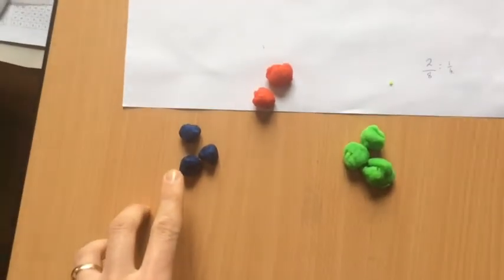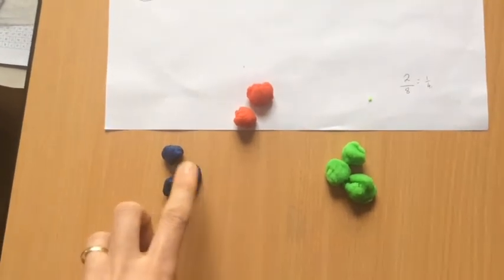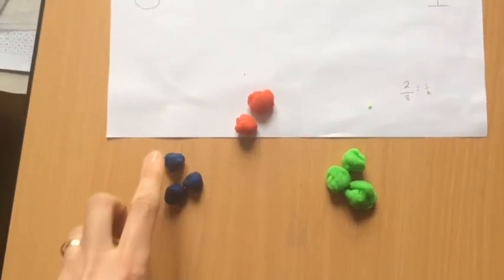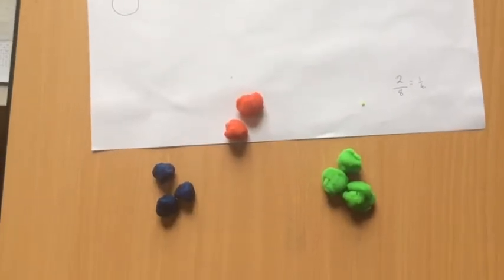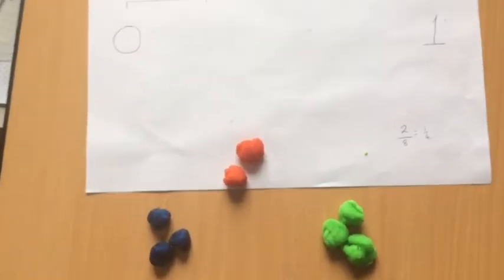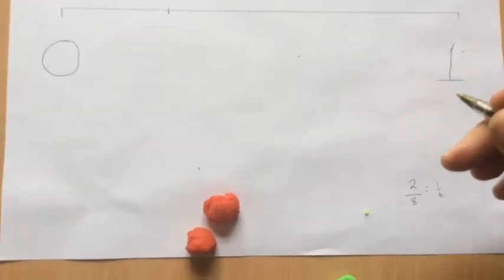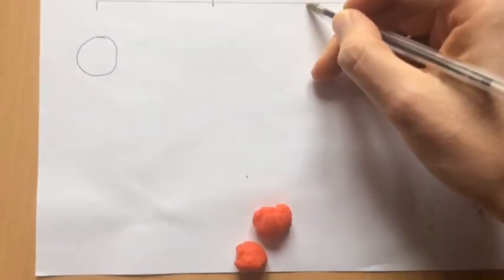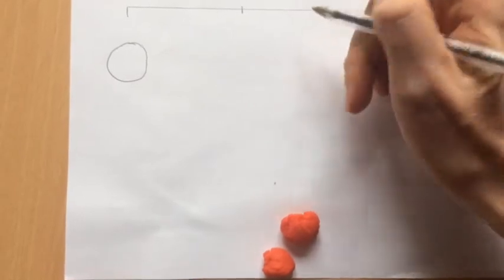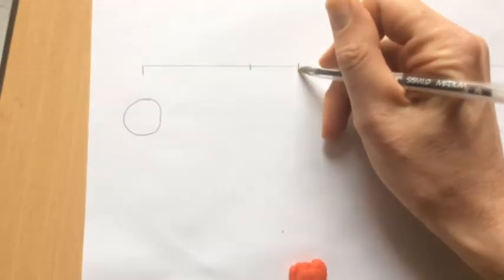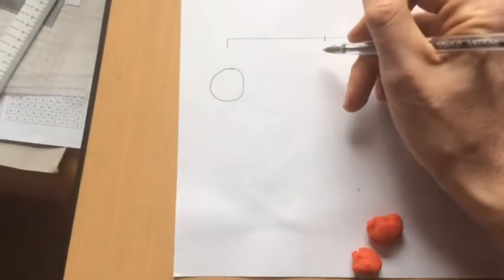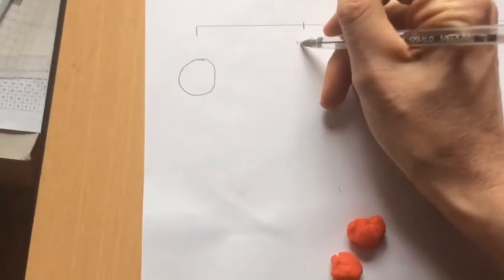Probability of picking blues is 3 out of 8, 3/8. So if I had to put that on my number line, that's a half, 3/8 is about there. Okay, so that's the probability of a red.